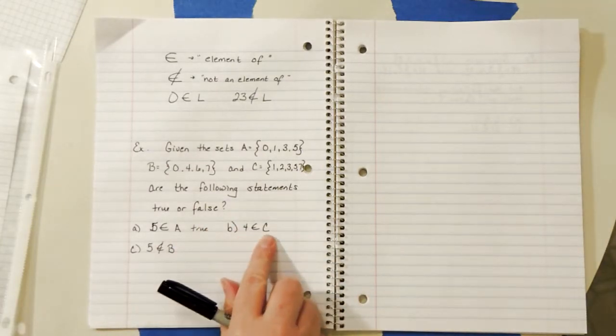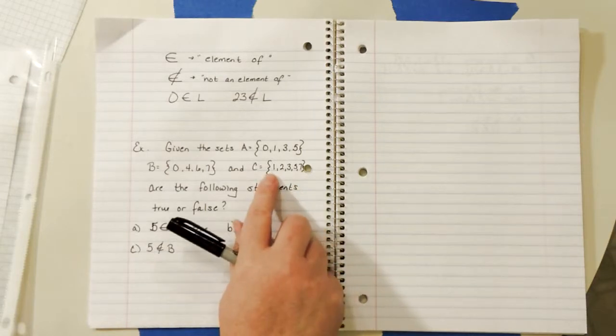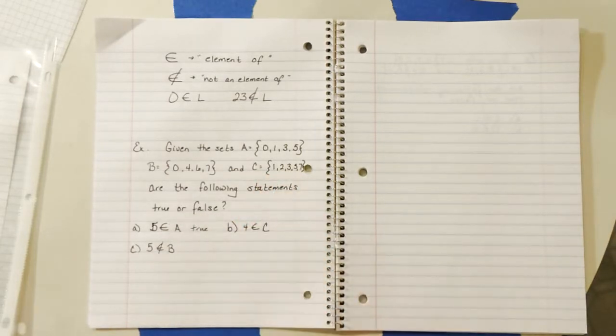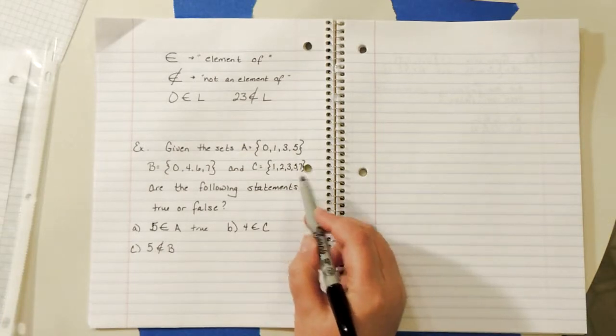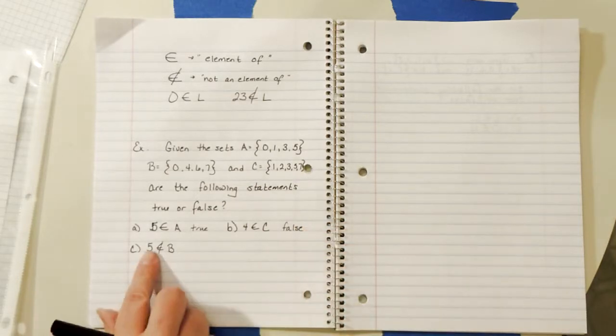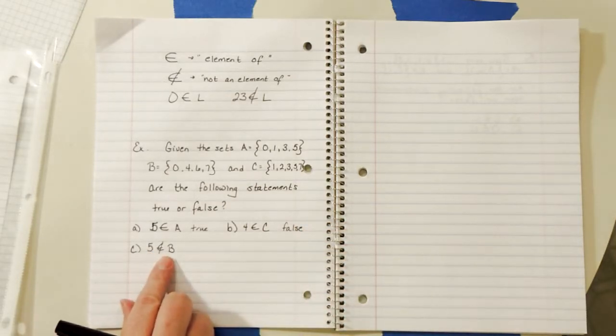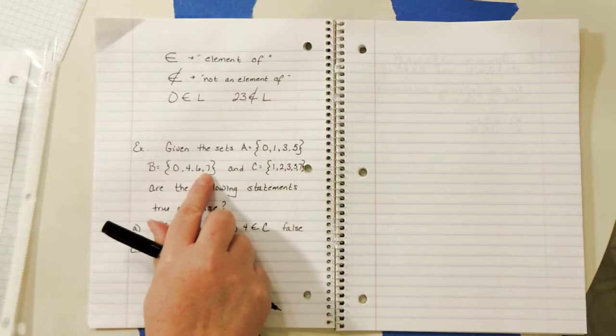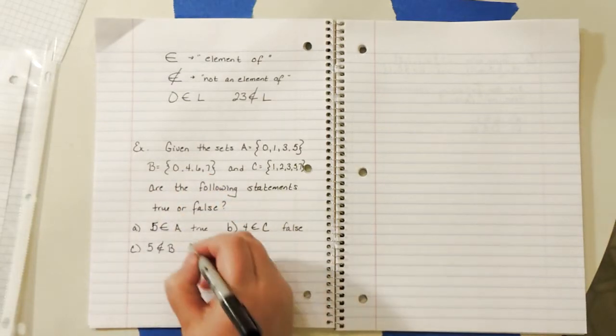4 is a member of C. Here is C: 1, 2, 3, 5, and 7. So 4 is not a member, so this one is false. 5 is not a member of B. Here's B, and 5 is not a member, so this would be true.